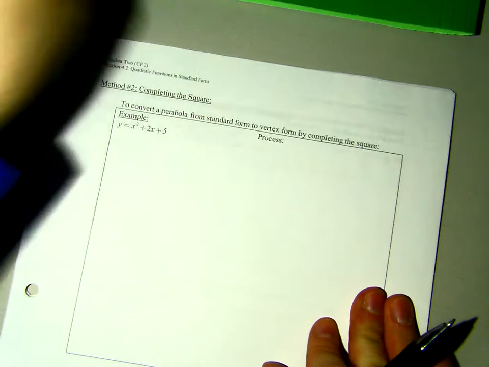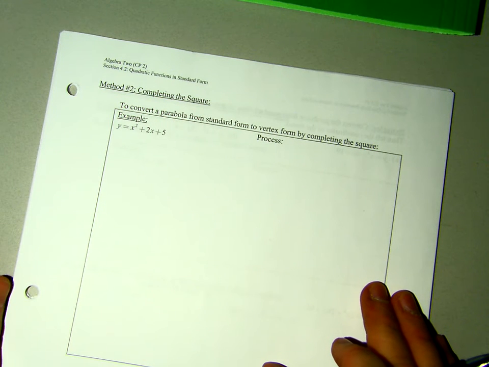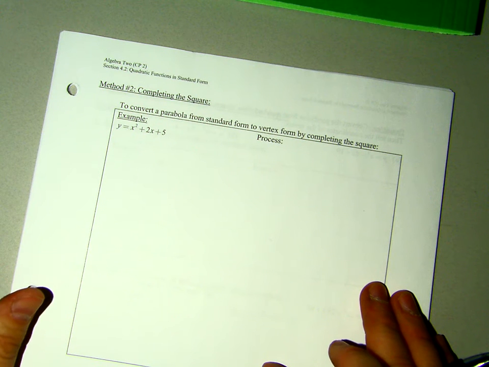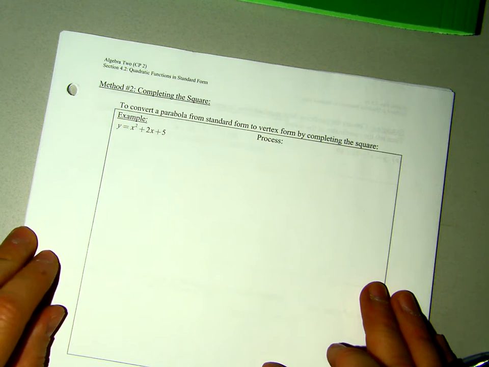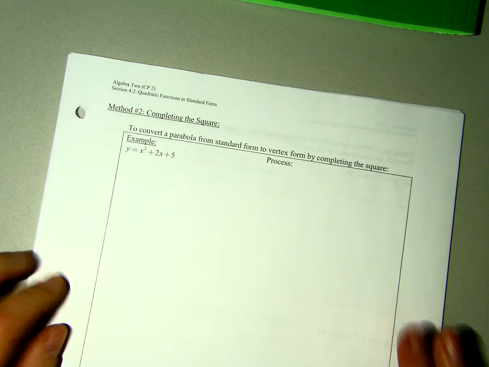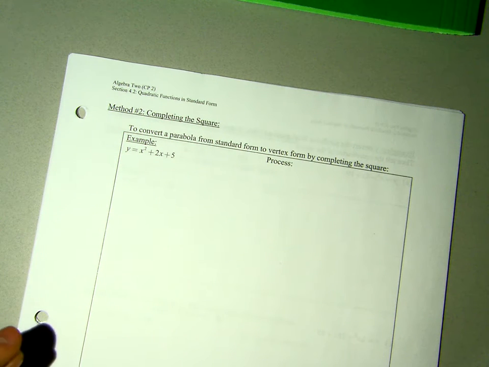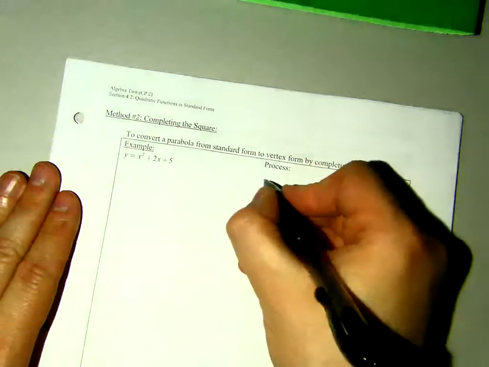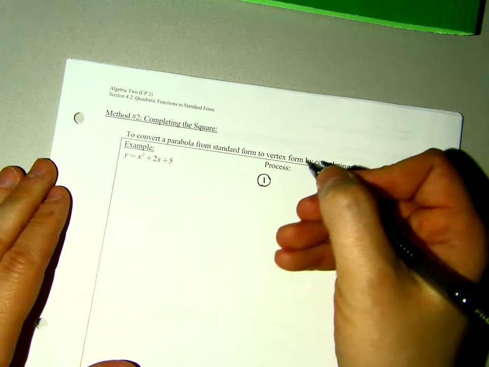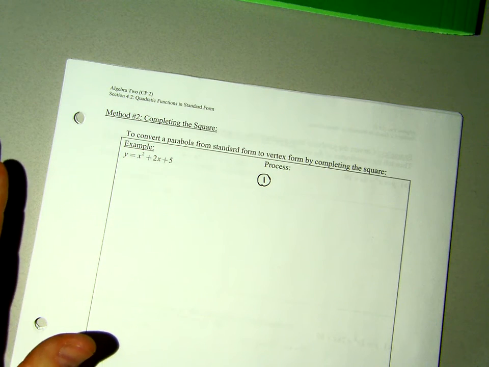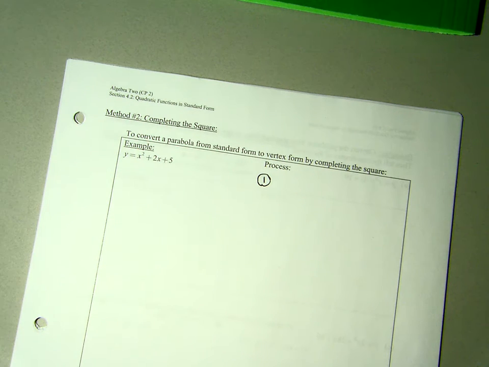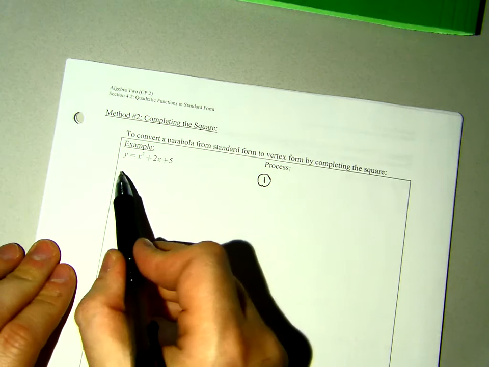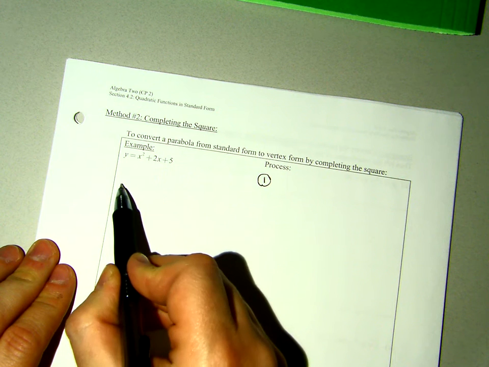The second method is called completing the square. That name should sound really, really familiar because we did that with our quadratic equations. This is a little bit different, but in some ways a little bit easier than the completing the square we did with the quadratic equations. First of all, we started our completing the square problems with the quadratic equations by getting the x's on one side, constant on the other. Well, I can do that, but there's something extra thrown in this problem here.